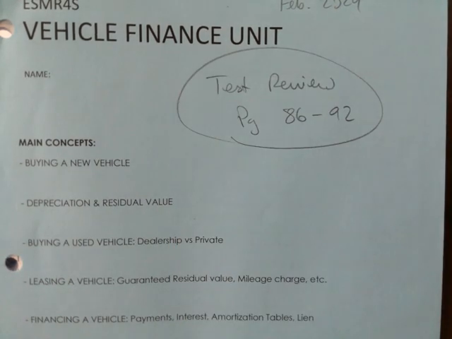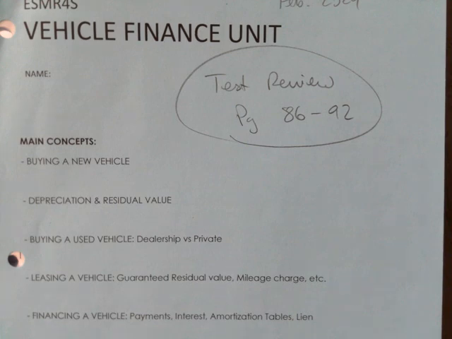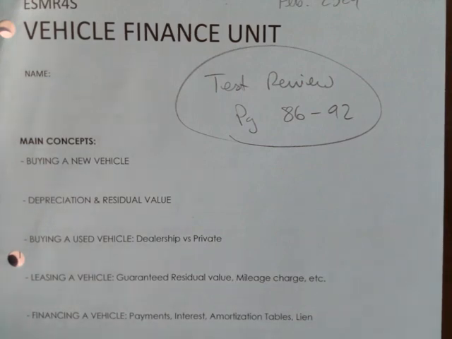Pages 91, 92 are handwritten. I apologize, that's my bad handwriting. But those are leasing exclusively. So if you want some more on leasing, I will post that key as well. And that's it. That is all.